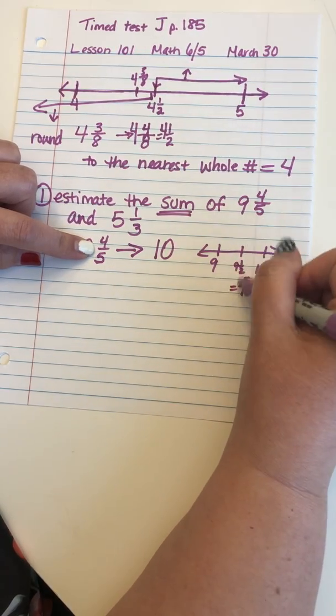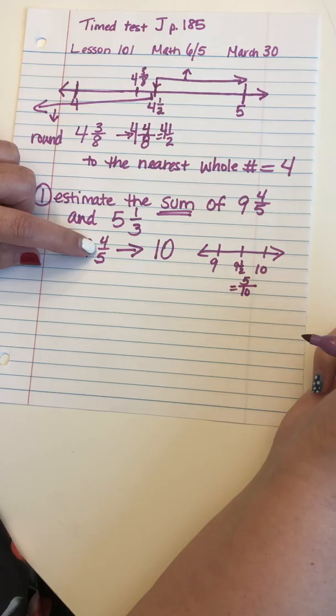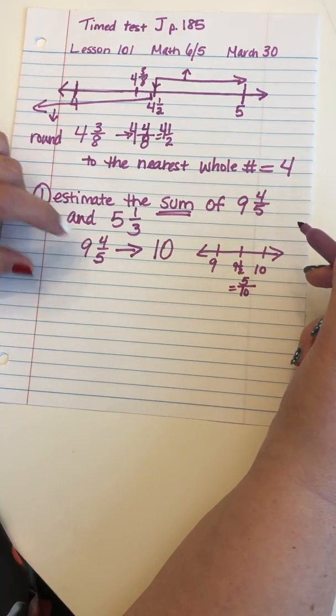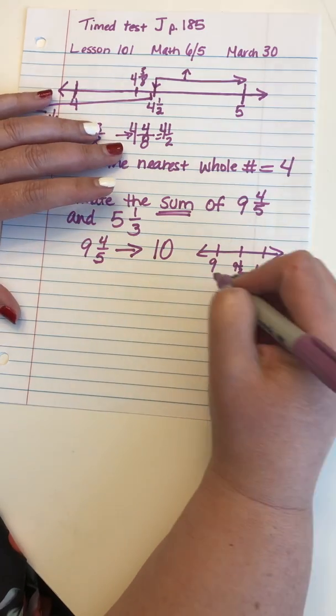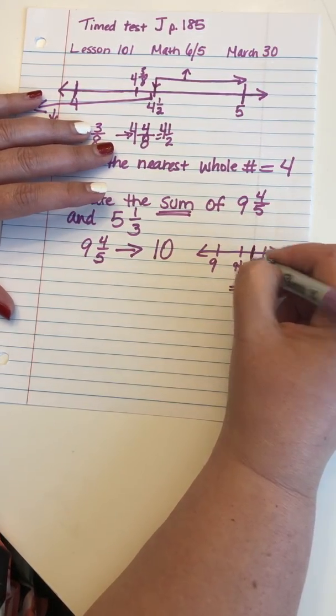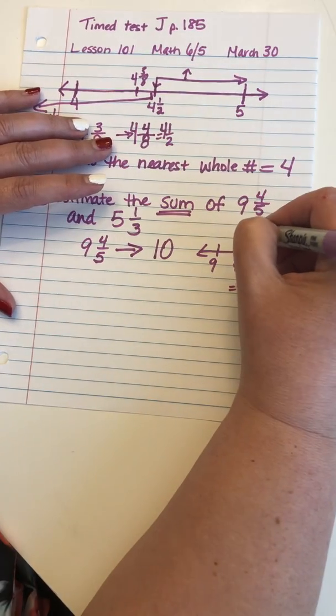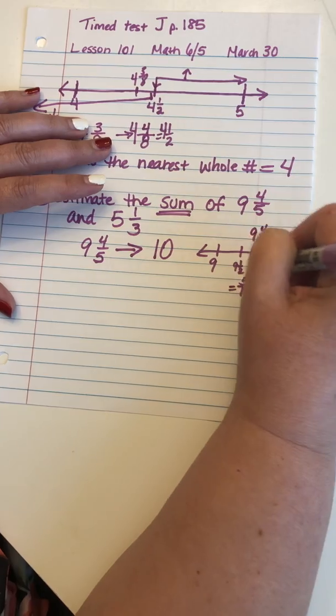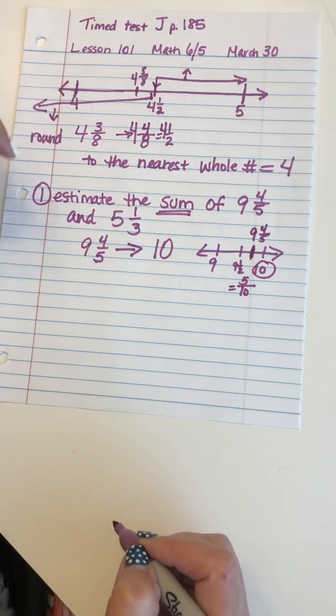So 4/5 would be equal to 8/10, and it would be over here. So 9 4/5 is closer to 10 than it is to 9 on the number line.